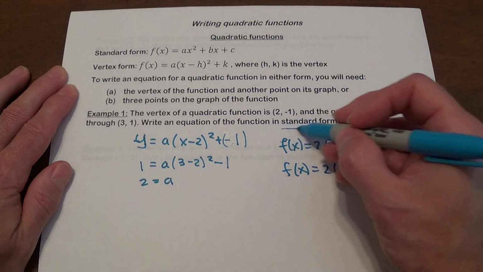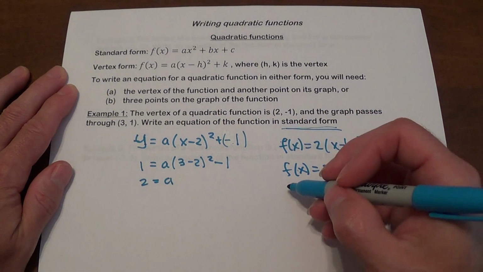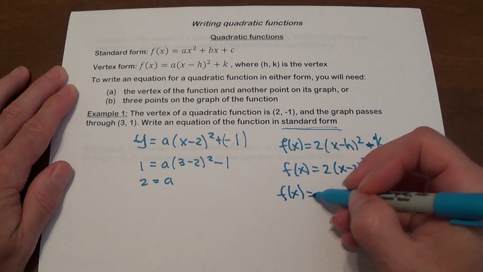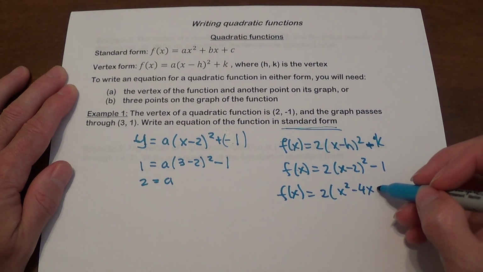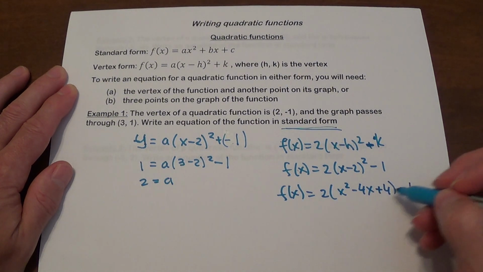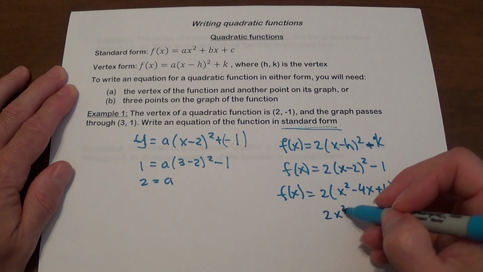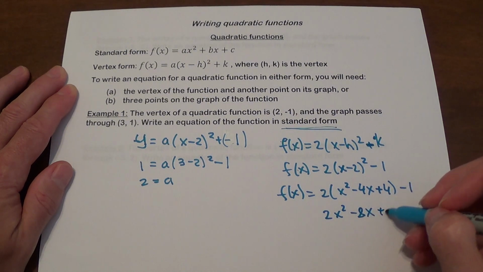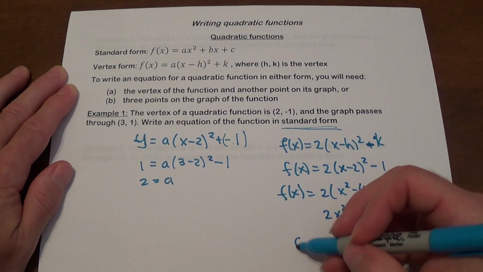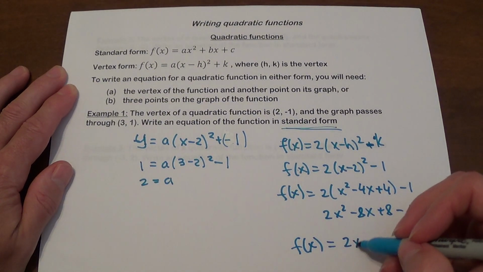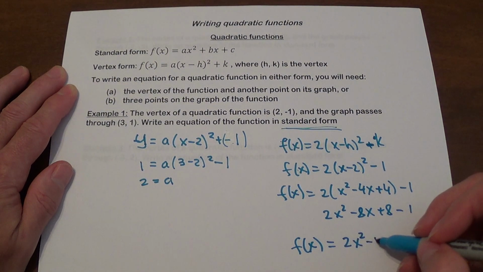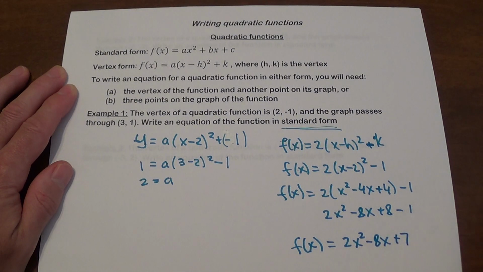And since we need standard form, all we need to do is expand this. So f of x is going to equal 2 times x squared minus 4x plus 4. And then minus 1, which is going to give us 2x squared minus 8x plus 8 minus 1. And our final answer in standard form will be f of x equals 2x squared minus 8x plus 7.